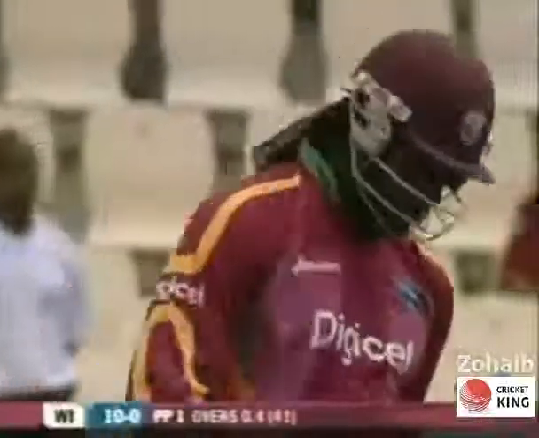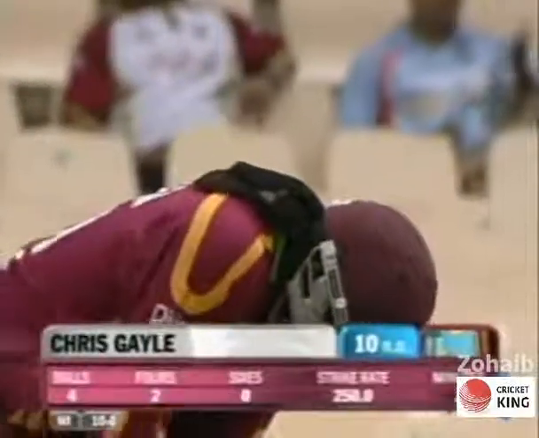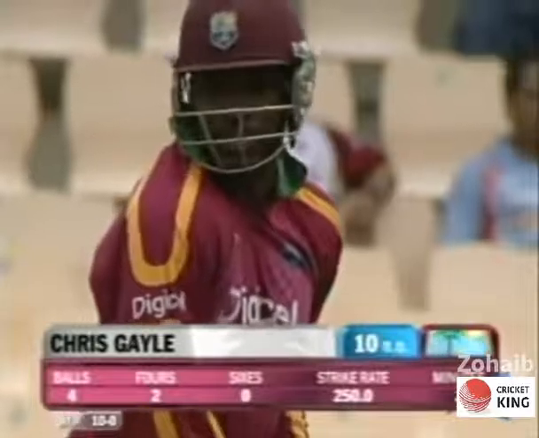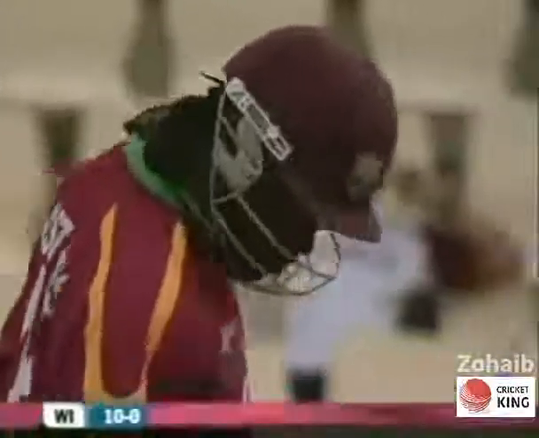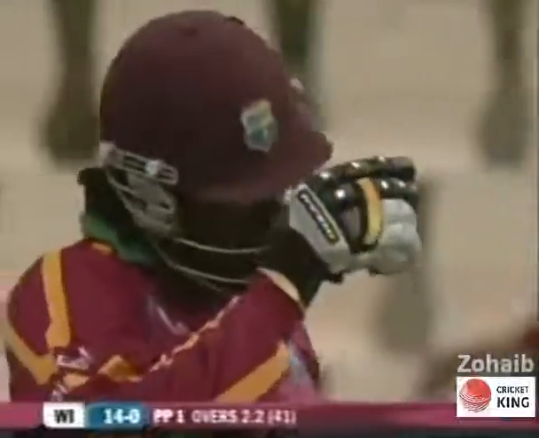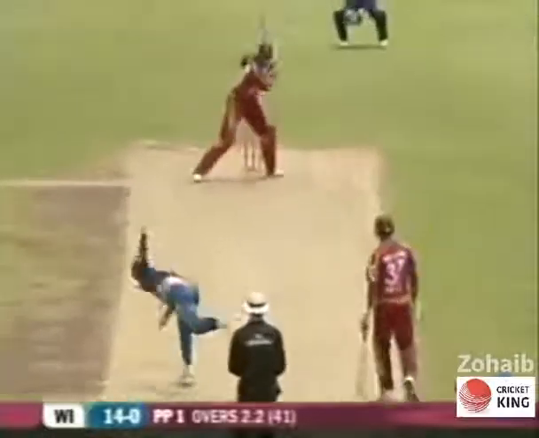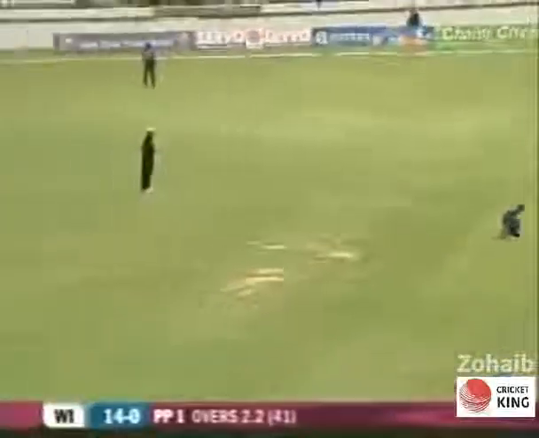He's put pressure on Ishant Sharma in his first over, a bowler who hasn't been at the top of his form either. Now Gayle has put some pressure on him. That's through. Typical Chris Gayle. But there's no question that the outfield is a lot slower than it normally would be. My goodness. My goodness gracious.